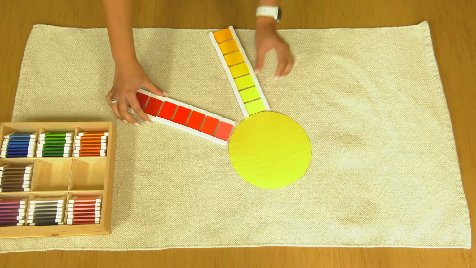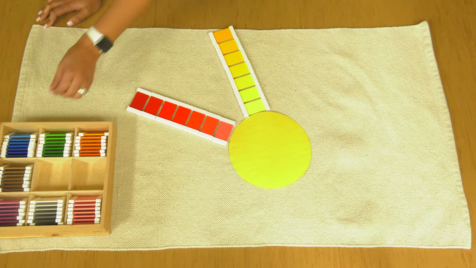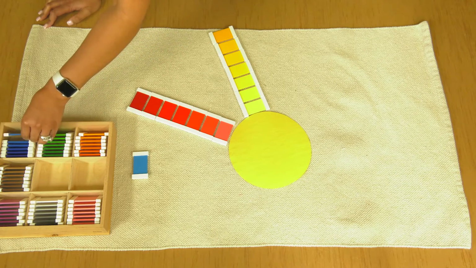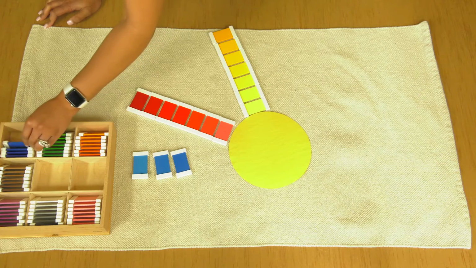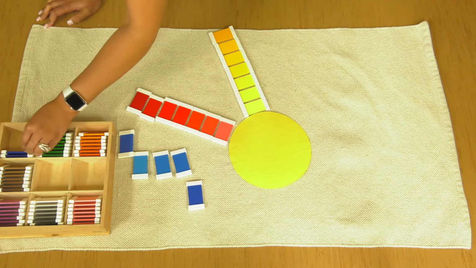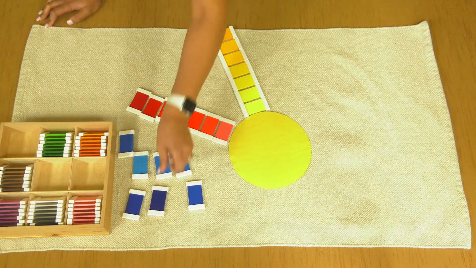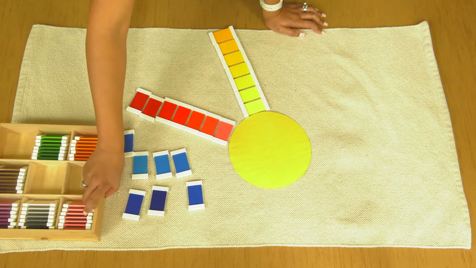What next color should we compare? Let's do blue. I like blue. There are all different types of shades of blue. Did you know that the sky is usually lighter? And sometimes an ocean or different water can be darker blue.